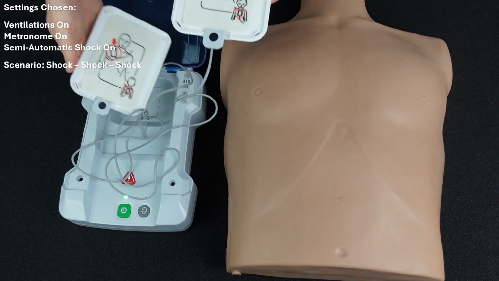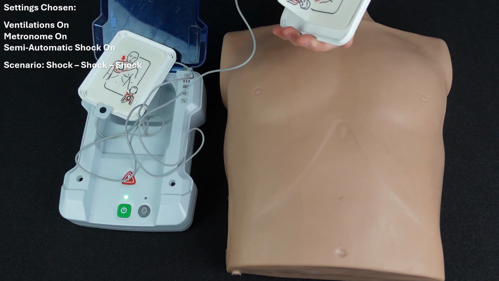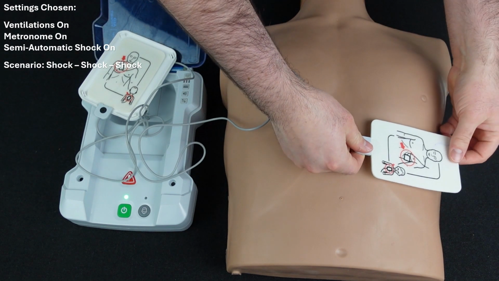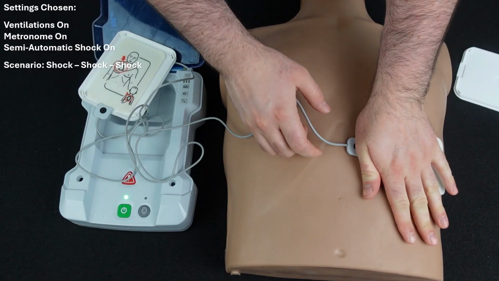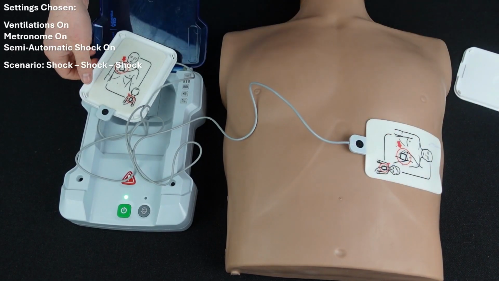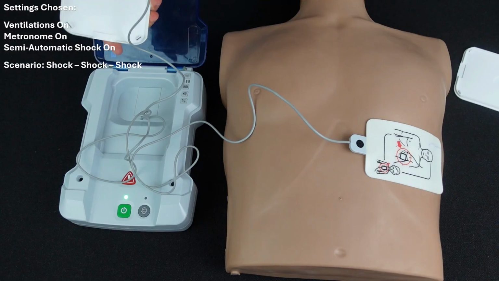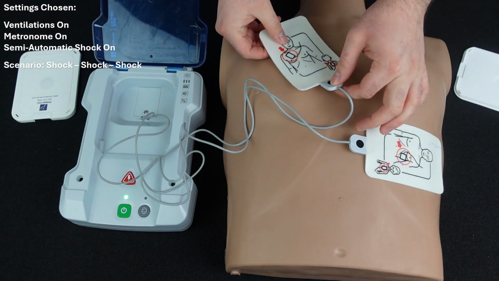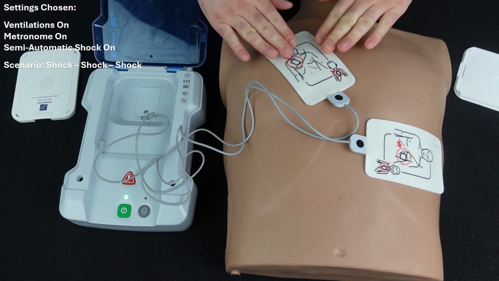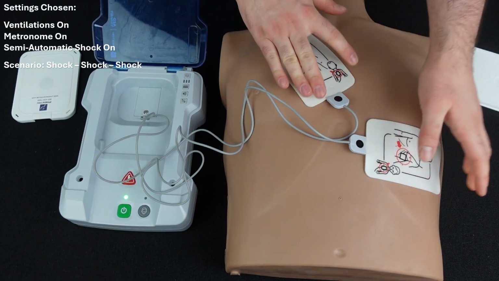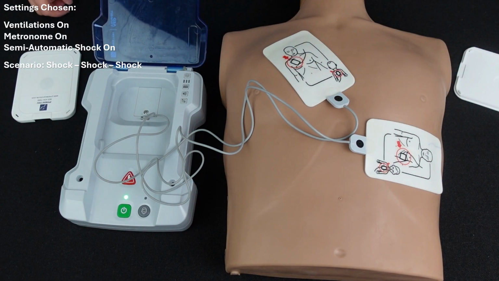Place the pads on the patient in the correct orientation as indicated in the picture on the pads. The trainer will not continue the training scenario unless the pads have correctly adhered to the mannequin's skin. Once the pads are in place, the trainer will automatically move on to analyzing the patient. If a shock is advised, then you will be told to stand clear. Press the red shock button as indicated by the trainer if semi-automatic shocks are on. If no shock is advised, the trainer will move straight to doing CPR.